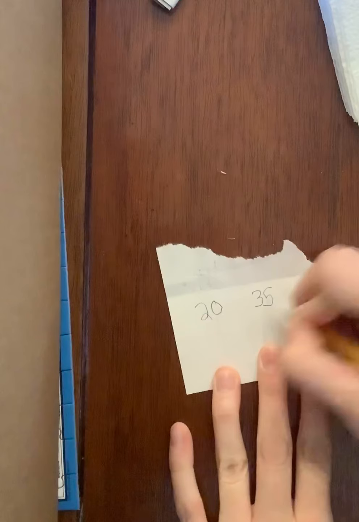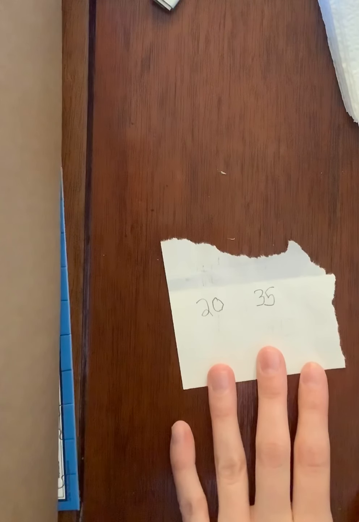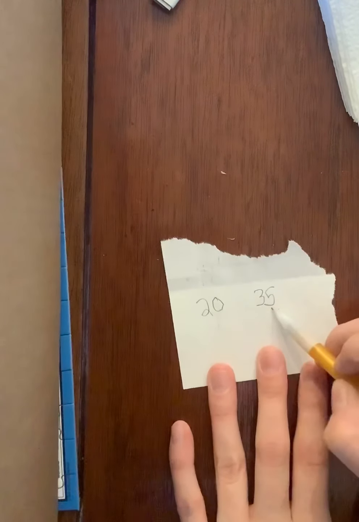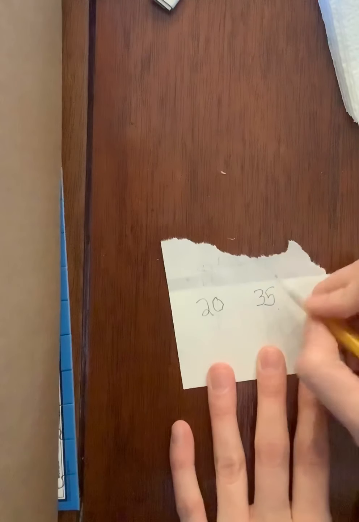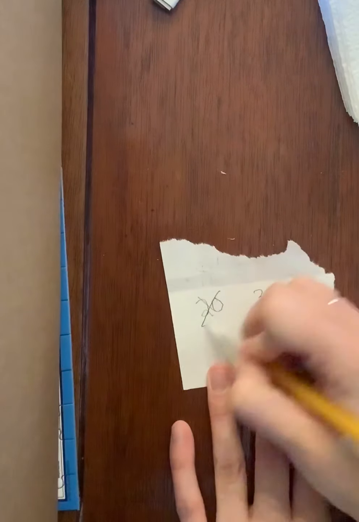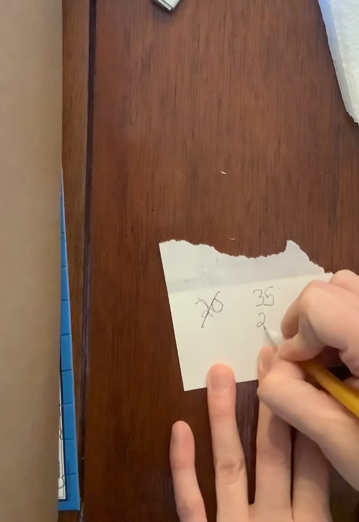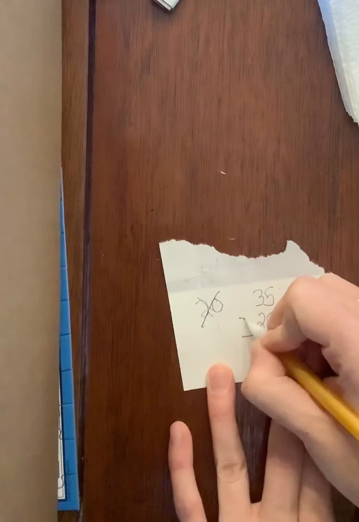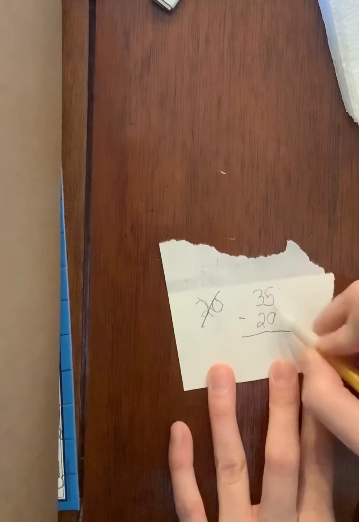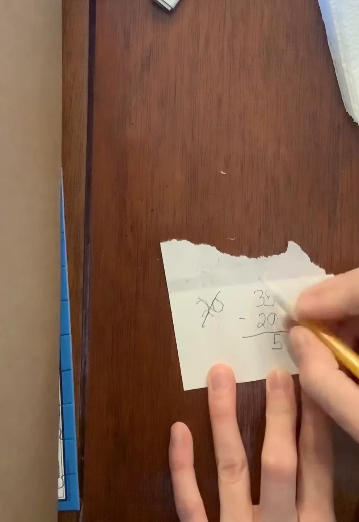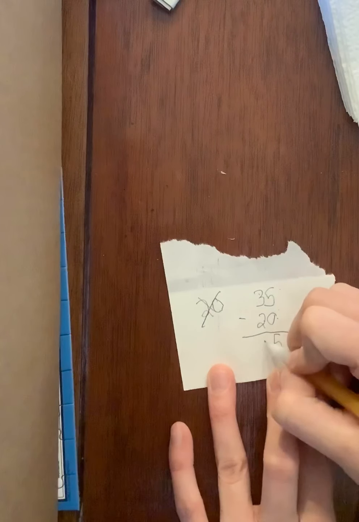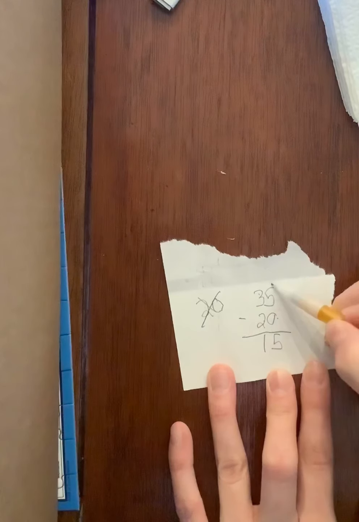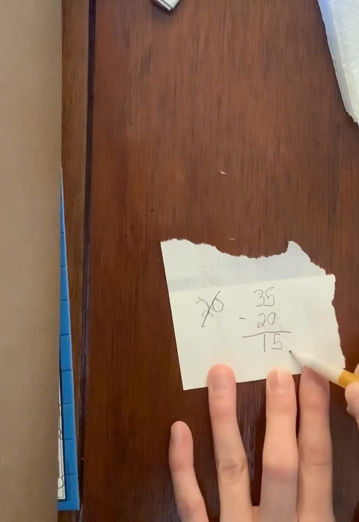So now that we know how much each of them has, we've got 20 and 35. If I'm going to subtract, which number goes on top? Think about it. If I'm subtracting, which one's going to go on top? Our 35 will go on top because it's the bigger number. We don't deal with negative numbers in second grade. So all I'm going to do is 35 minus 20. Quick math, 5 minus 0 is 5. And 3 minus 2 is 1. So we know that the difference between these two is 15, which means 15 fewer people voted for yellow than brown.